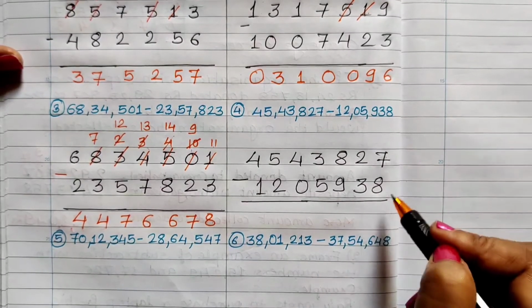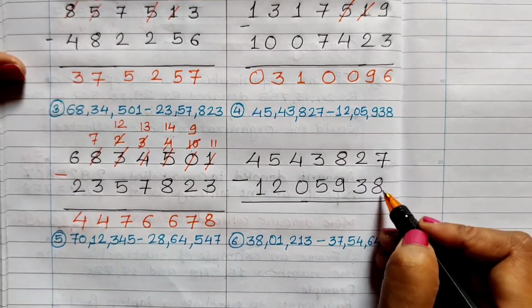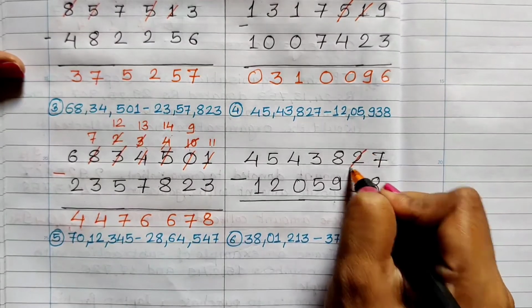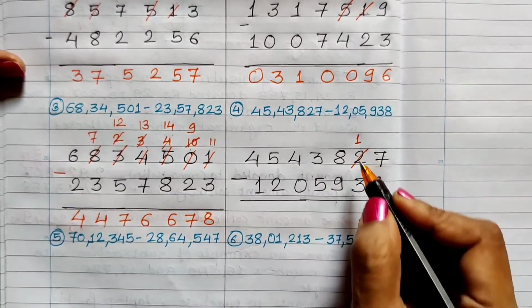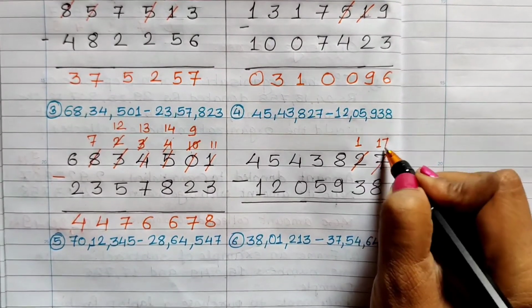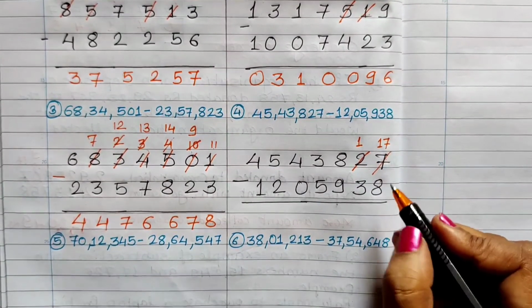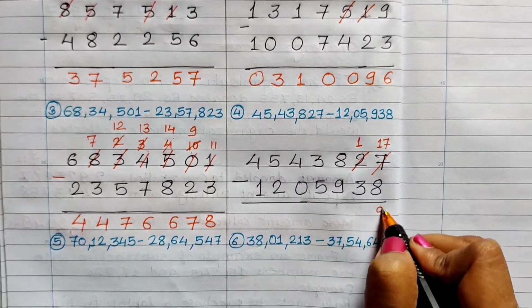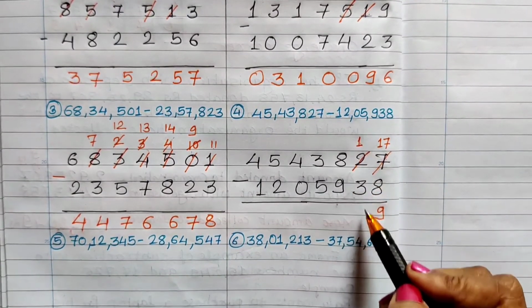Now 7 minus 8 cannot be done. 7 is smaller, 8 is bigger. So we have to borrow 1 from this 2. So 2 becomes 1. 7 becomes 17. 17 minus 8 is, what is the answer? 9.